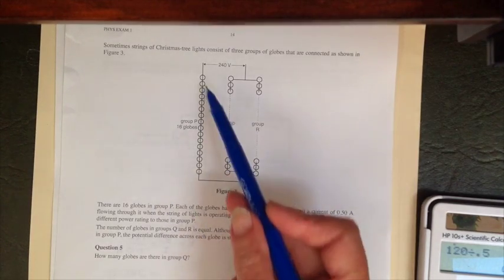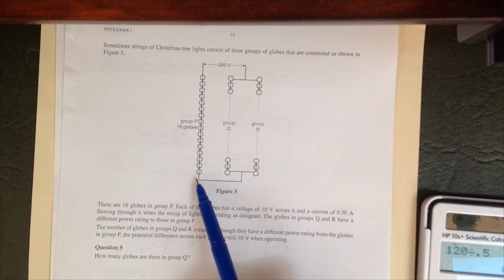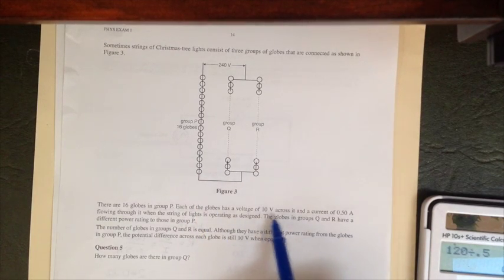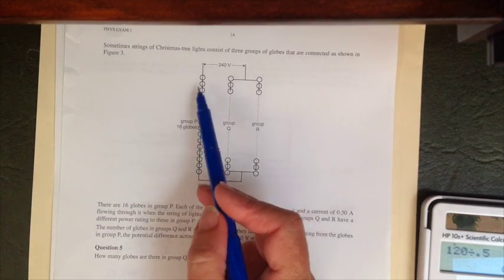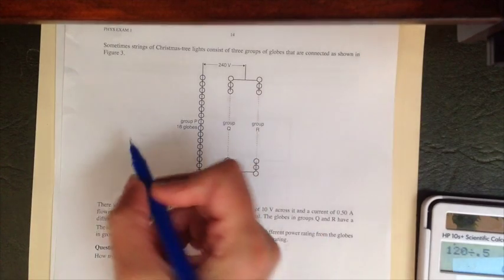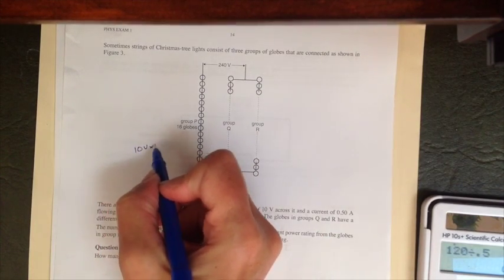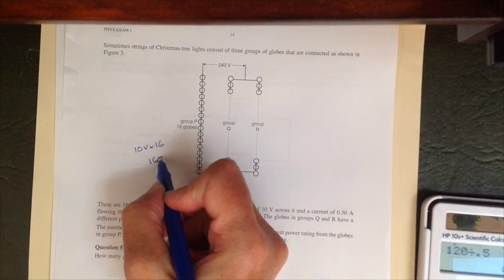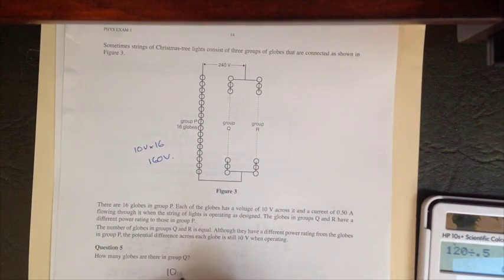So we know we've got 16 globes here in this group P, and we're told that they're 10 volts each, which means the total voltage across this section here is going to be 10 times 16, which is 160 volts. So we know that we've got 160 volts across that section.